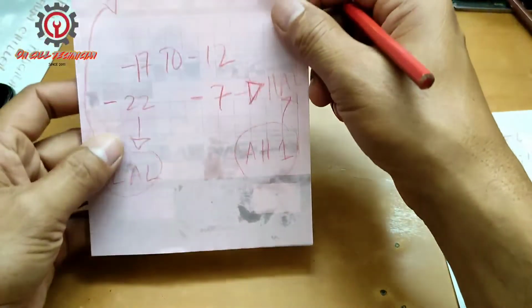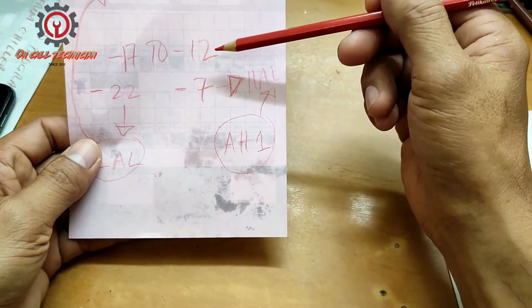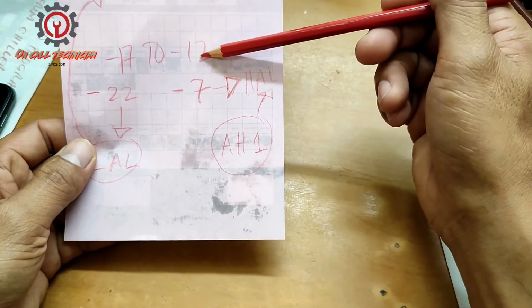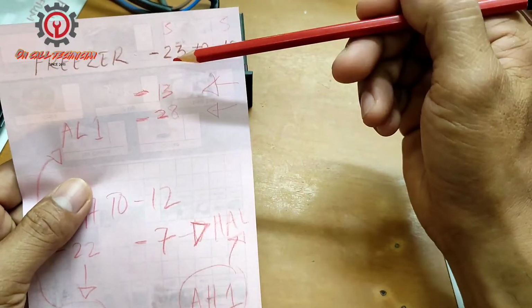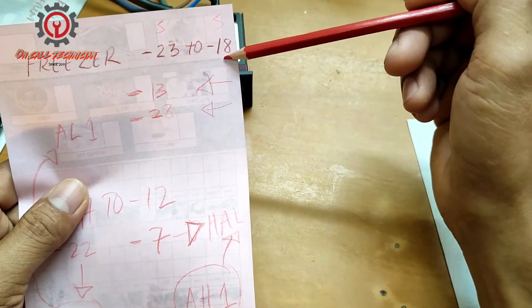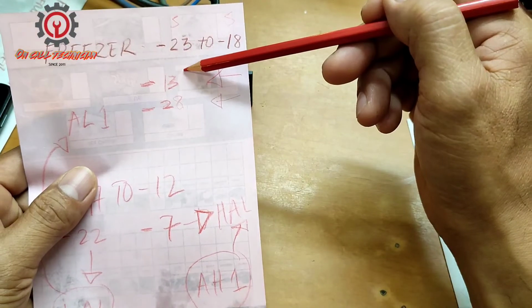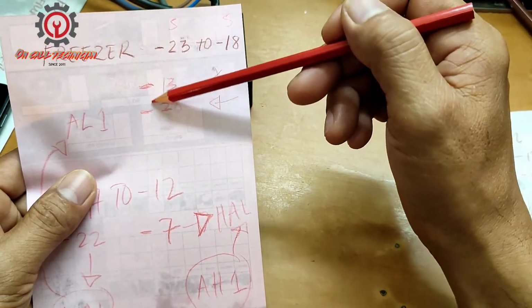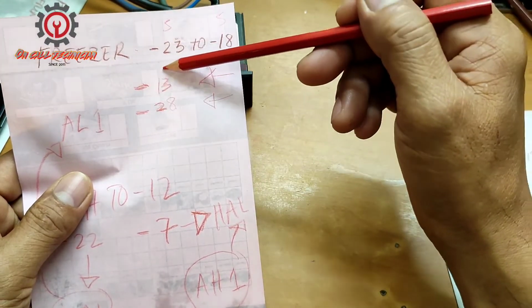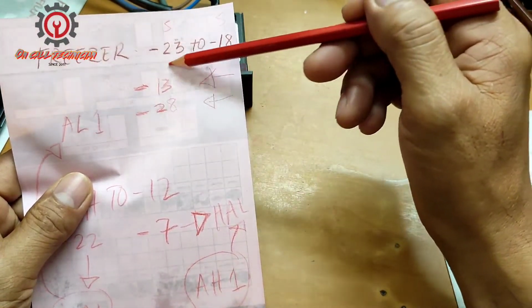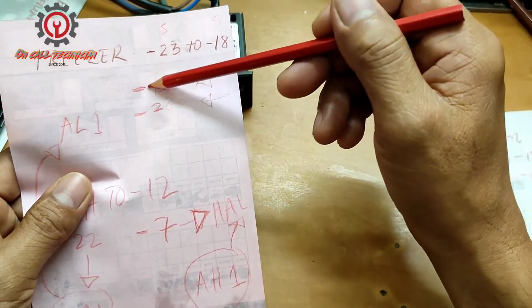So this is how you're going to configure your freezer setting. Since we are in negative 23 to negative 18, just follow this one, or it's up to you, but may this tutorial be a reference to your settings.